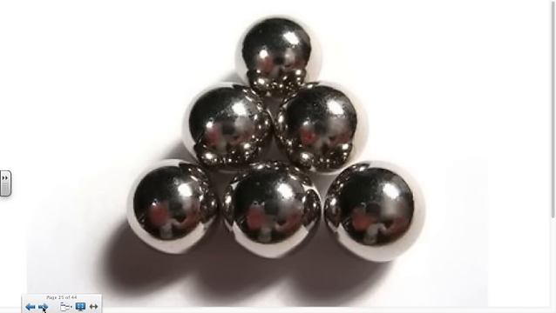Stainless steel is a mixture of different elements that combine to form a new mixture. Now you could separate out the iron from the carbon from the nickel that are in stainless steel by different processes, physical processes, but you can't slice one of these ball bearings in half and pick out the different layers.